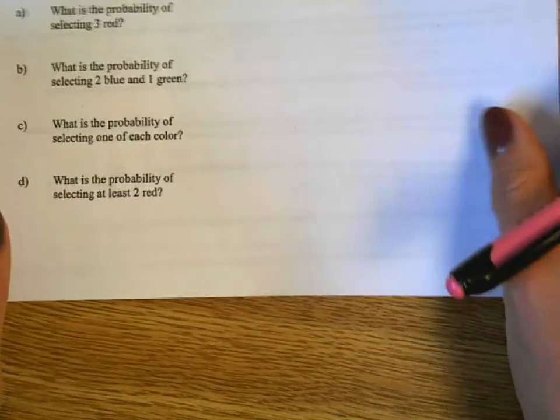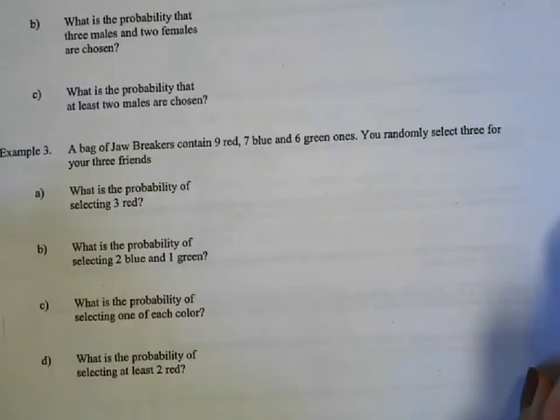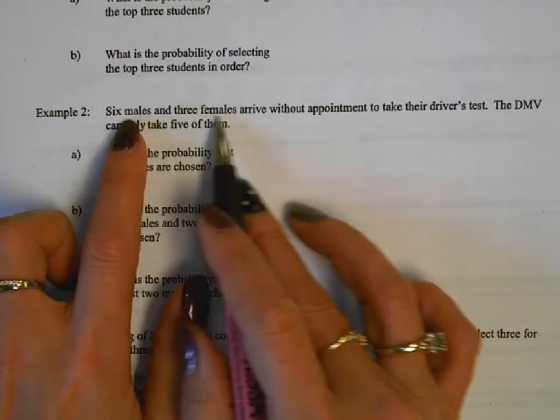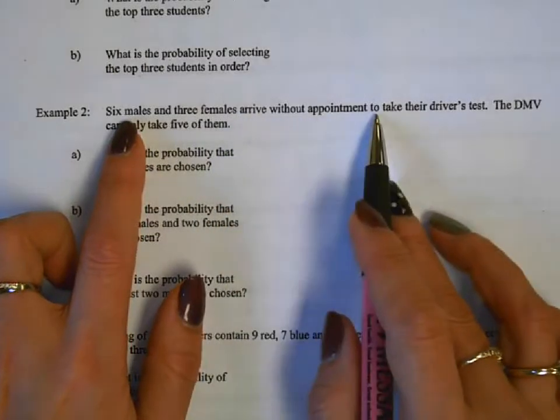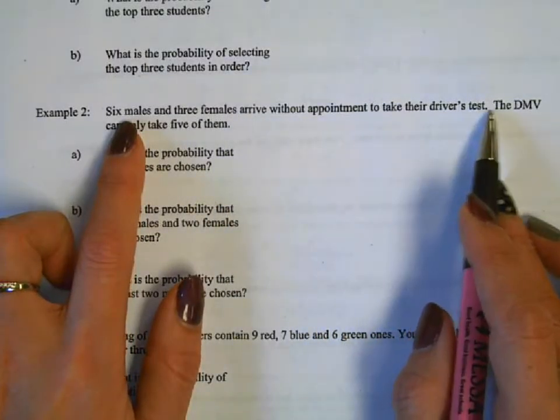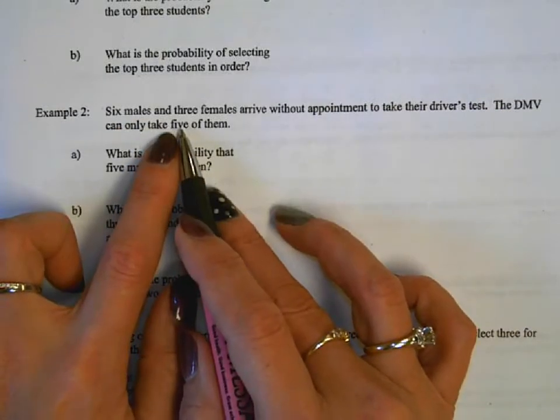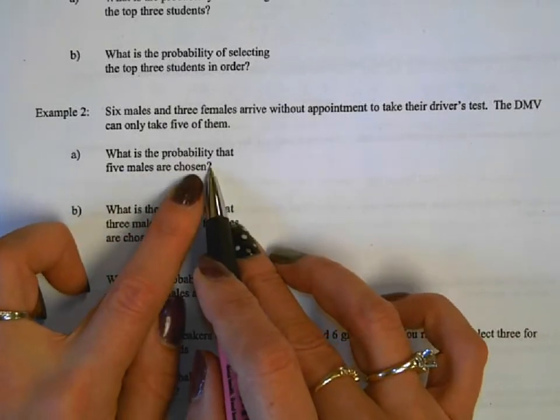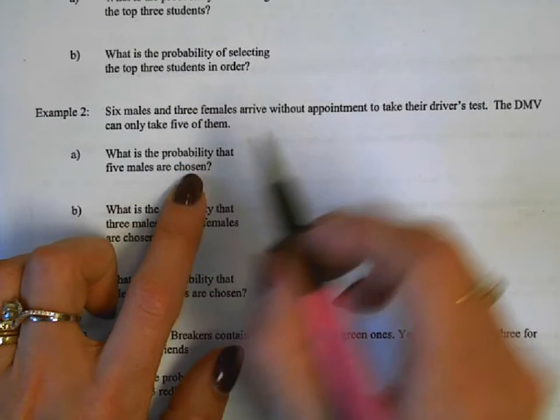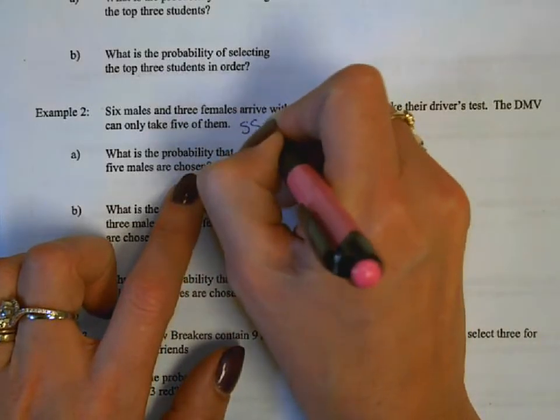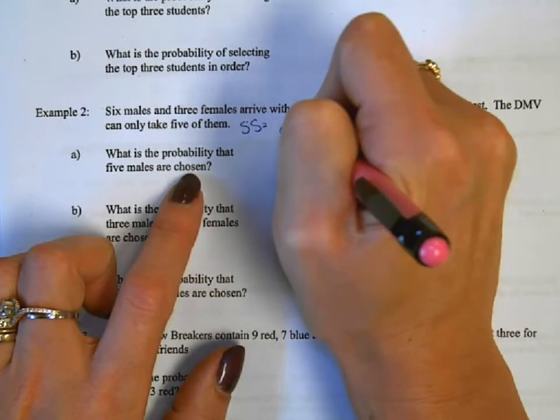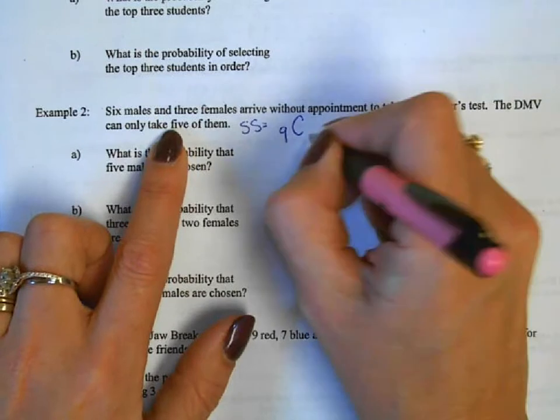Let's see if there's maybe one more. All right. 6 males and 3 females arrive without appointment to take their driver's test. The DMV can only take 5 of them. What is the probability that 5 males are chosen? Discrimination, I say. Let's see what our sample space is. Our sample space has 9 people showing up, a total of 9 people. We want to know how many ways there are to take 5 of them.